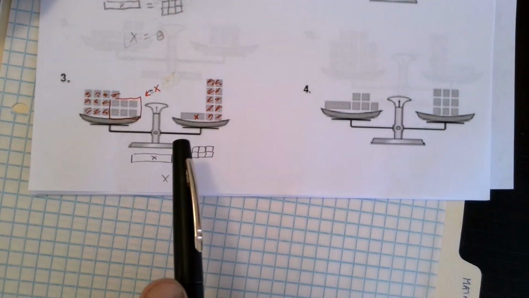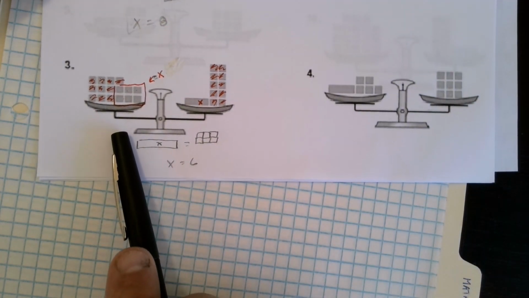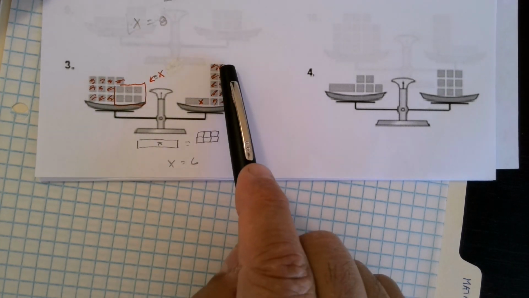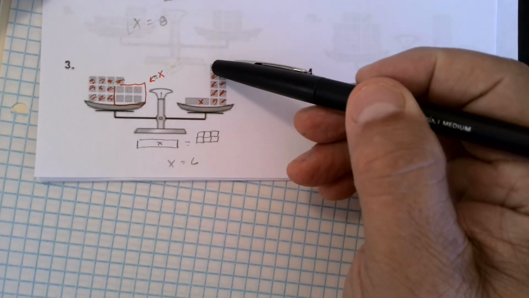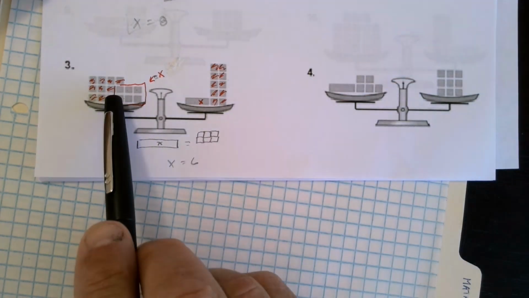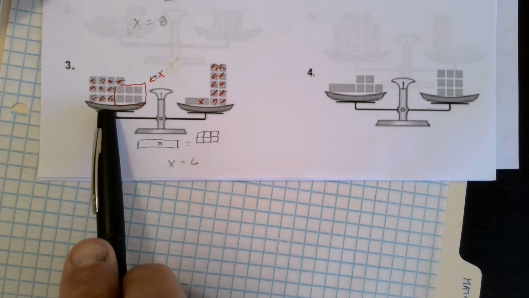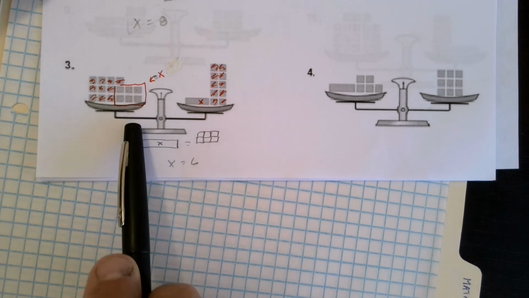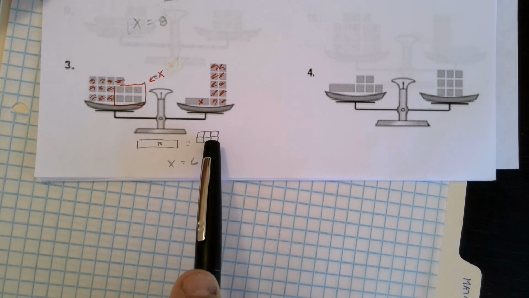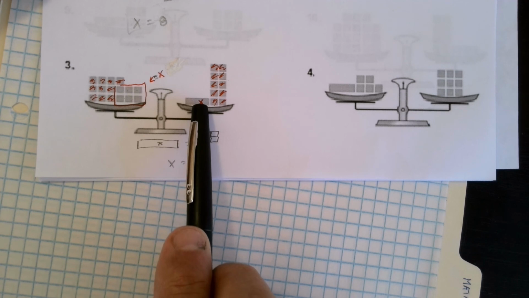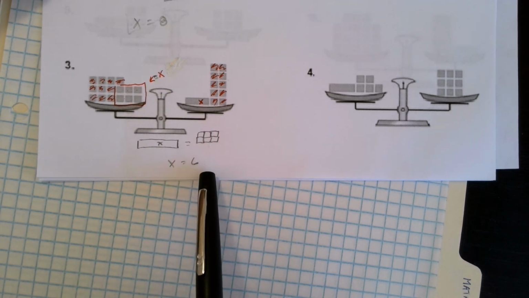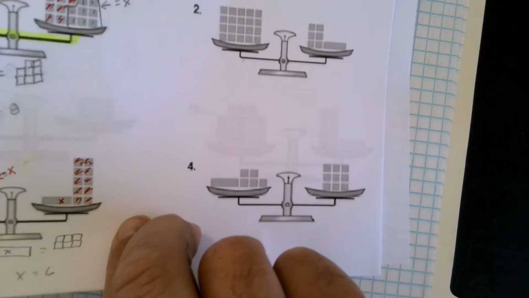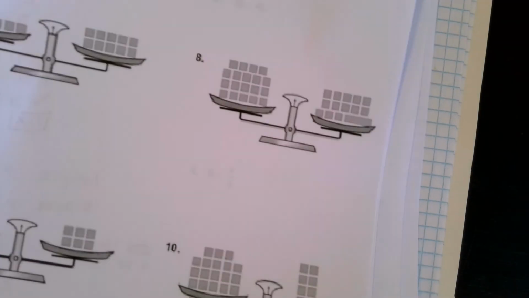Here, same thing. All I'm doing is looking at my X and asking how many squares I have to cross off. 1, 2, 3, 4, 5, 6, 7, 8, 9, 10. So I go over here and cross off 10. And what do I have left? I have 6. So here, the rectangle equals 6 squares. I labeled the rectangle X, so X equals 6. So you go ahead and do the others. Super easy. There's a bunch of them, but they're all the same.